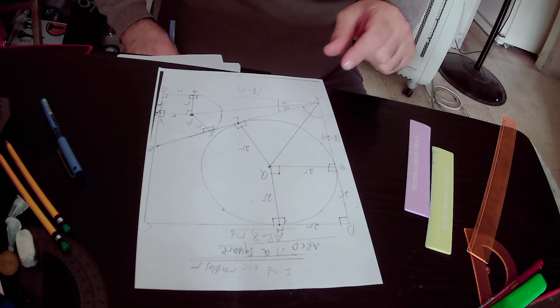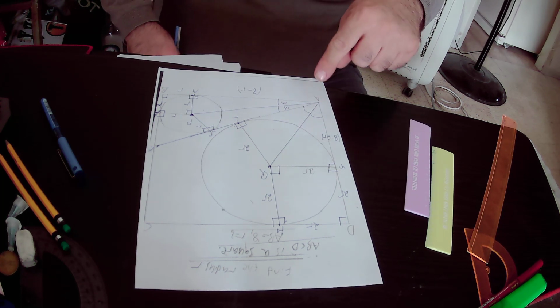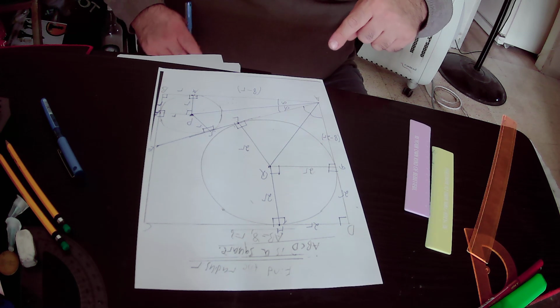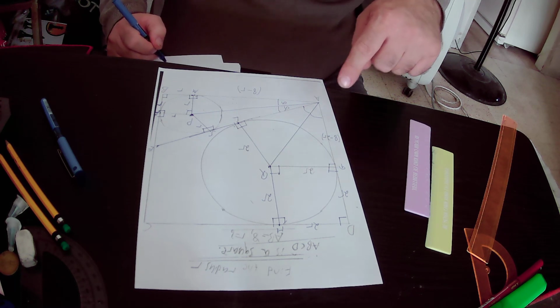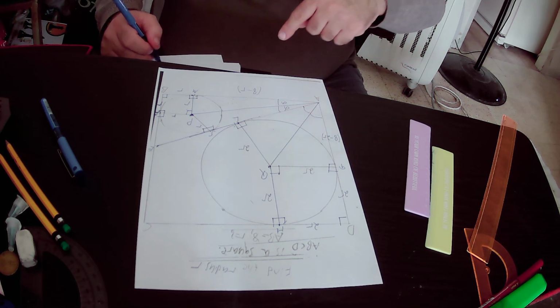That is to say, angle LAQ is equal to angle GAQ.